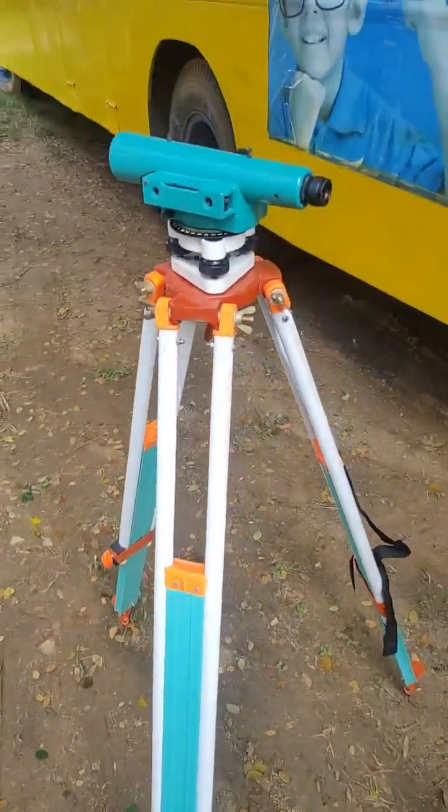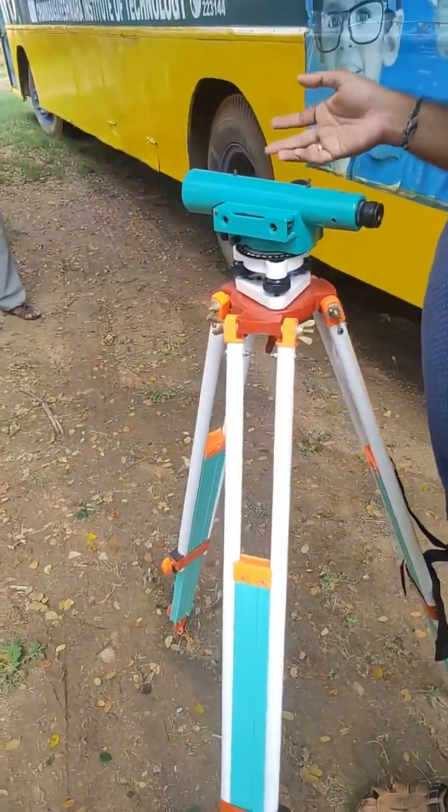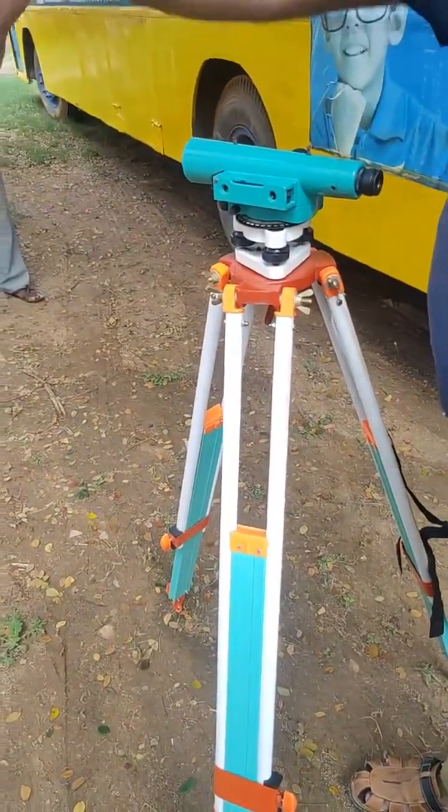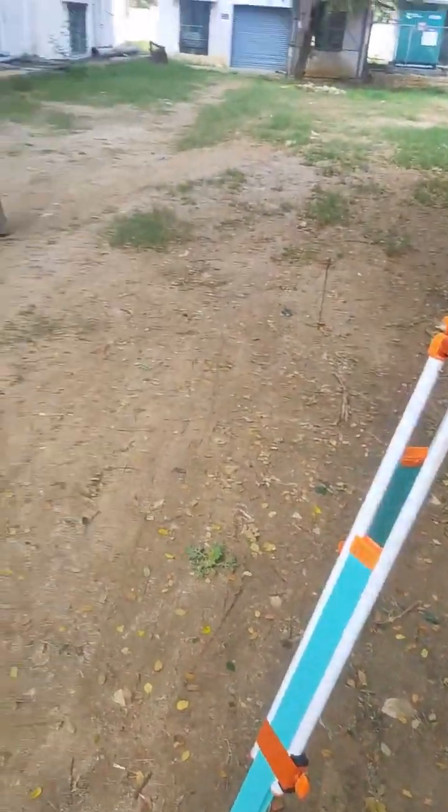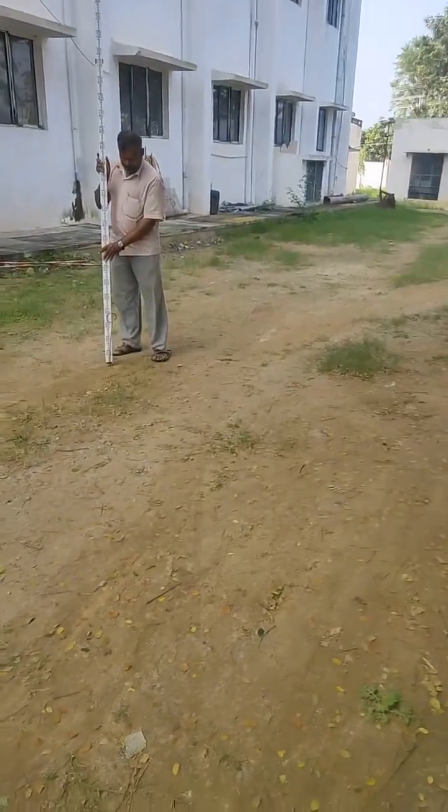So again now you start with the same procedure. First you will take the leveling staff towards point A, and take the reading.